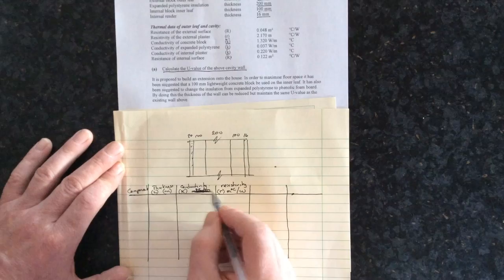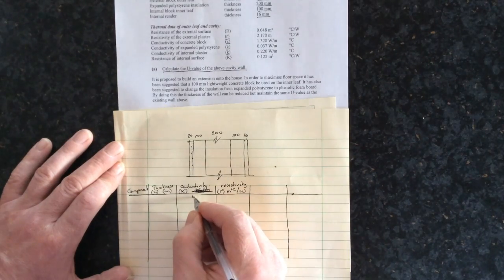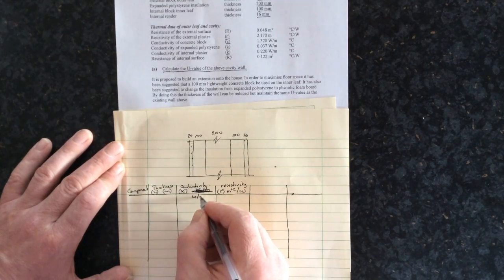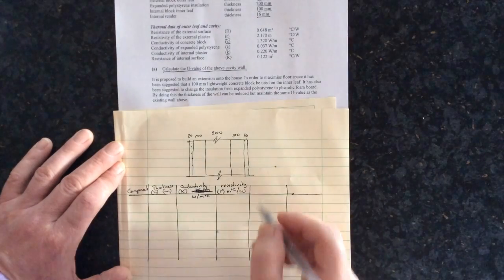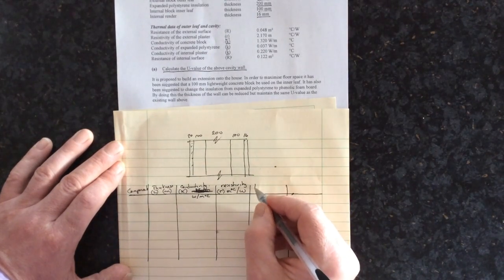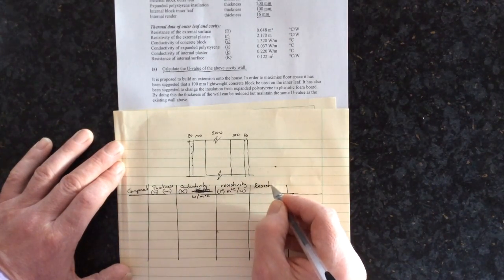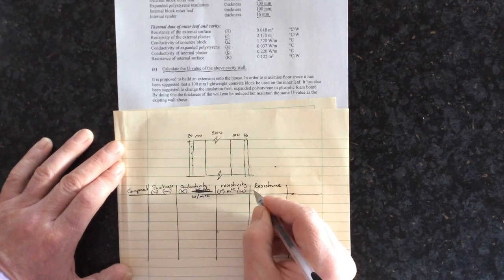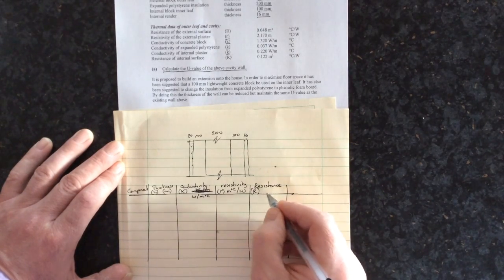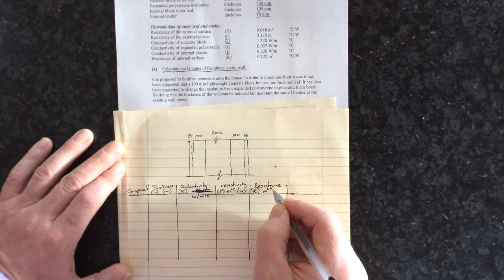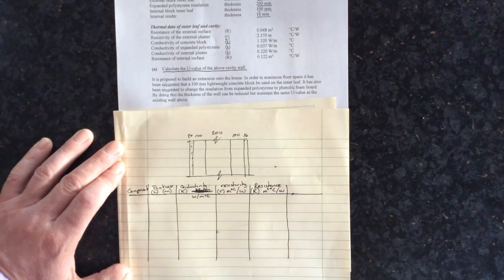As you can see, I wrote that one down wrong. That should be meters degrees centigrade per watt for resistivity, and watts per meter degrees centigrade for conductivity. And over here you have your resistance. Symbol for resistance is capital R, and the units are meter squared degrees centigrade per watt.